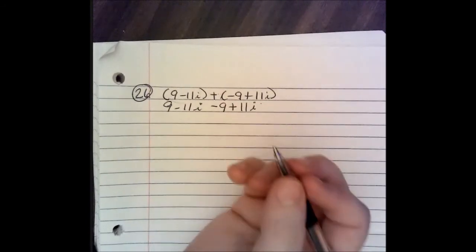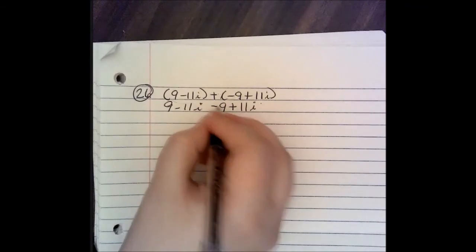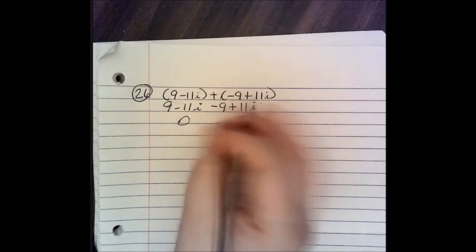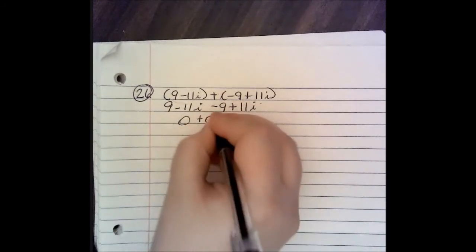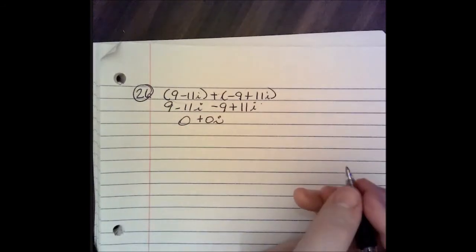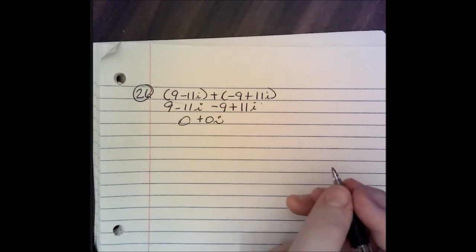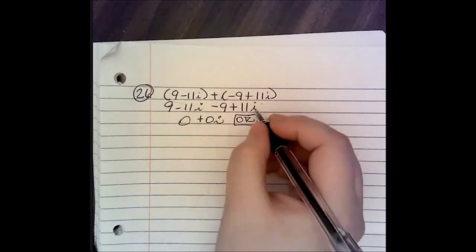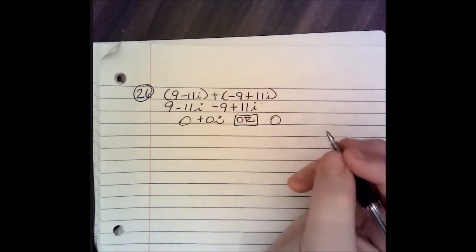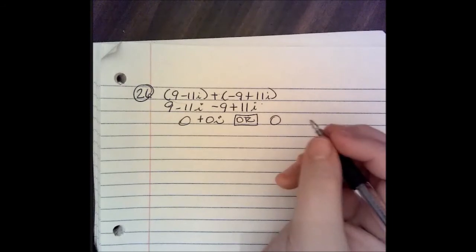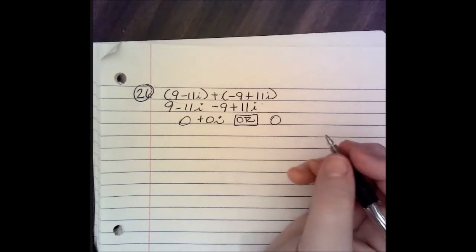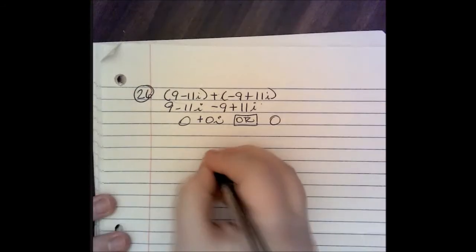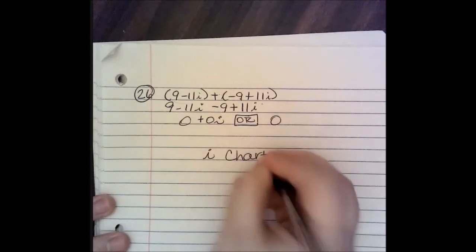So now we combine. 9 minus 9 is 0. And then negative 11i plus 11i is 0i. So you could either put 0 plus 0i, or the more popular answer, since you know that everything canceled out, would be just a 0. Okay? Now we're going to work into multiplication next, but before we do that, we need to learn our I chart.